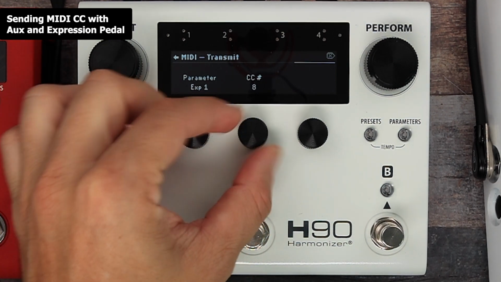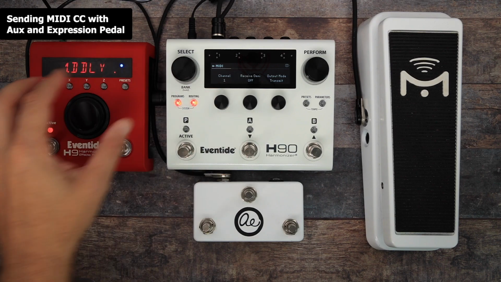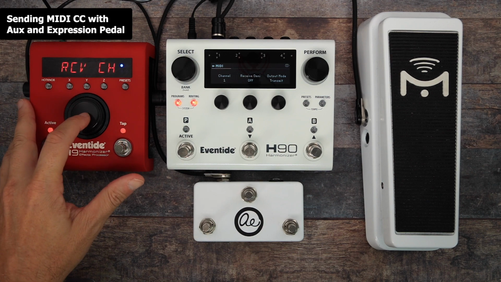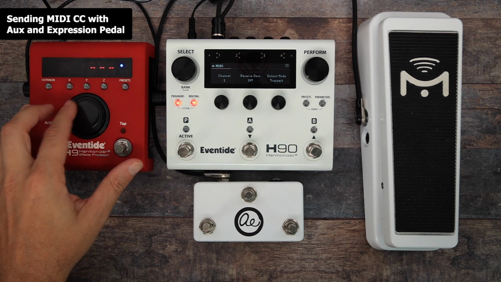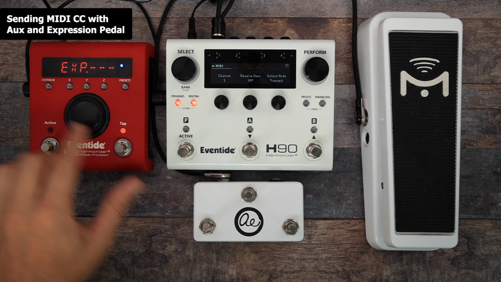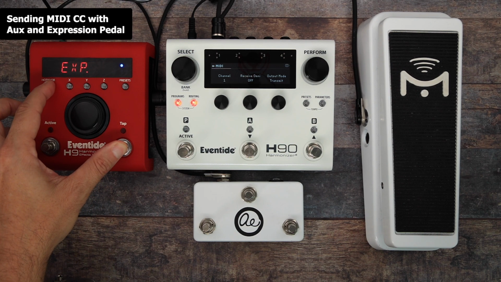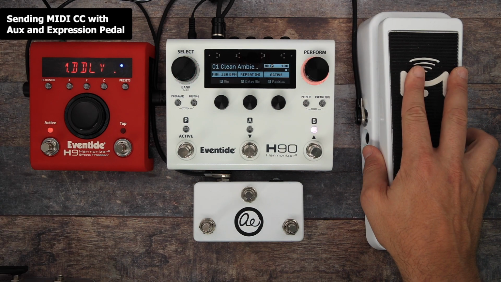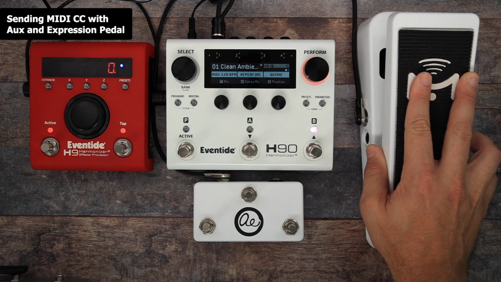I'll set this to CC number 11 and send on MIDI channel 1. On the downstream device, program expression to respond to the same CC number on the same MIDI channel. In this setup, for example, I've mapped my expression pedal to not only control the H90's hot knob, but it is simultaneously sending a MIDI message to control the expression on my H9 as well.